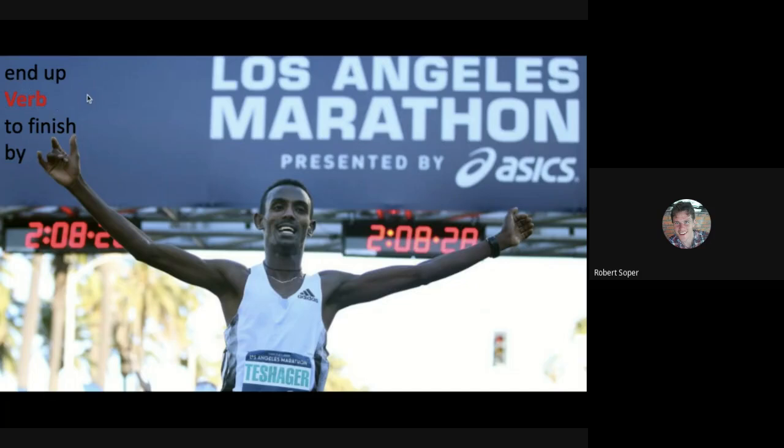When we're using end up, the focus is always on the end of something. So what will happen at the end? Or what happened in the end? You can even use it as a transition when you're telling a narrative or a story. You could say, in the end, I ended up winning the race. Okay, try and put end up in your own sentence.